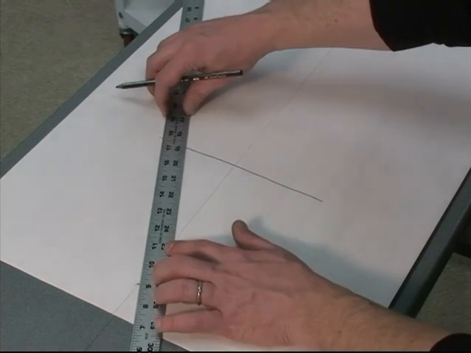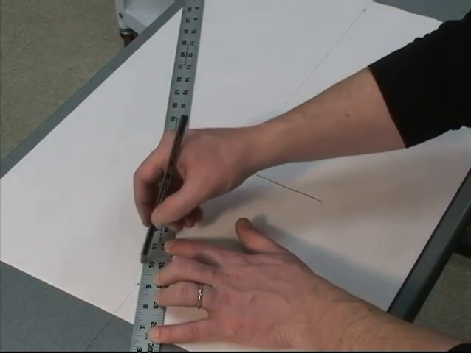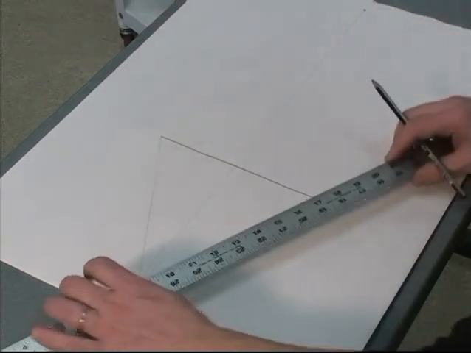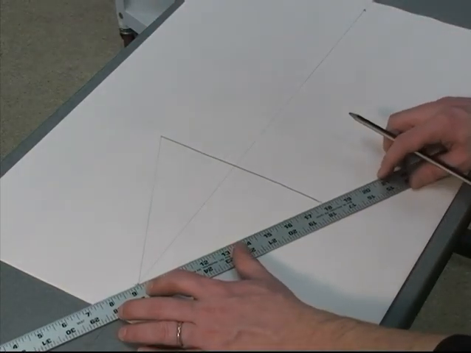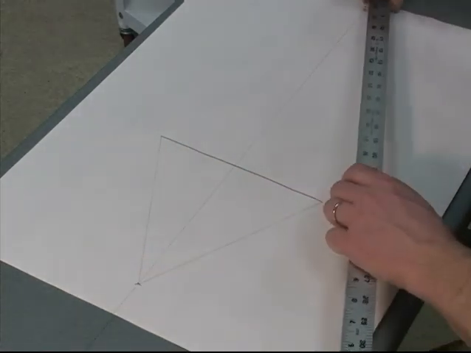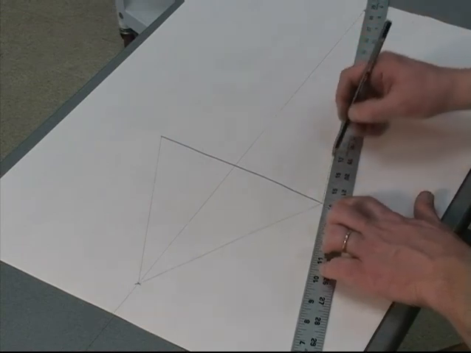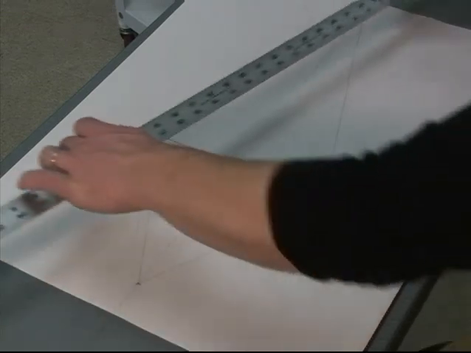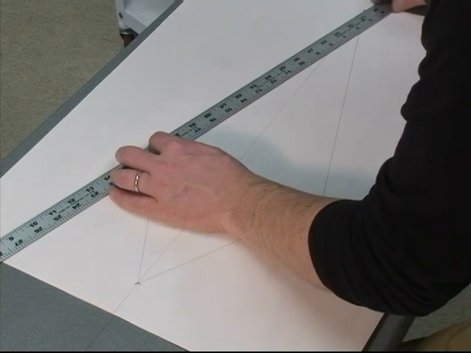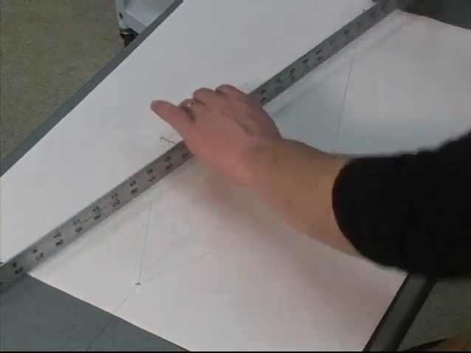So for this side, it will always vanish to this vanishing point. And this side, similarly, will vanish to this vanishing point. And for this side here, it will recede to this vanishing point. Likewise with that.